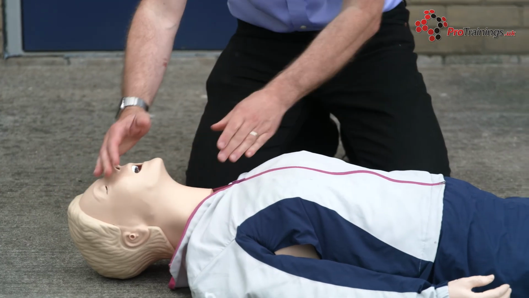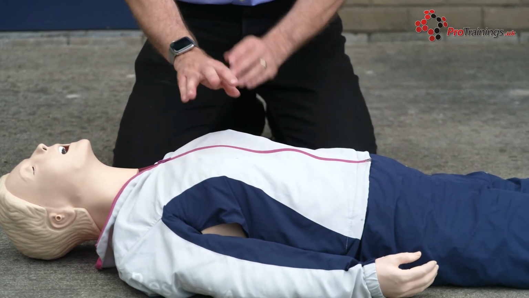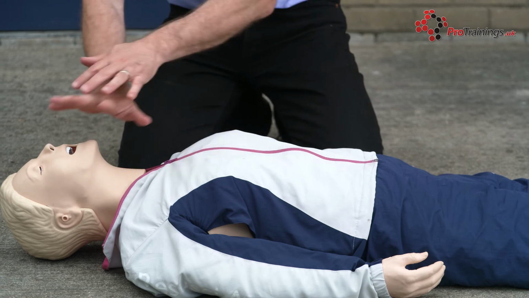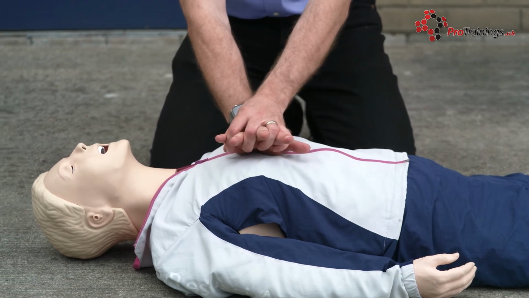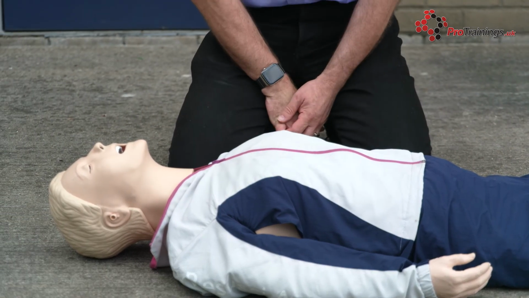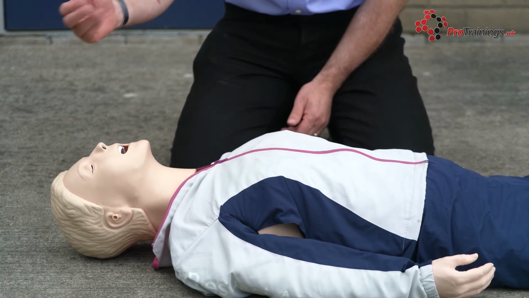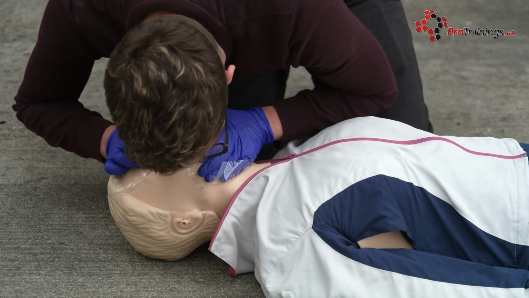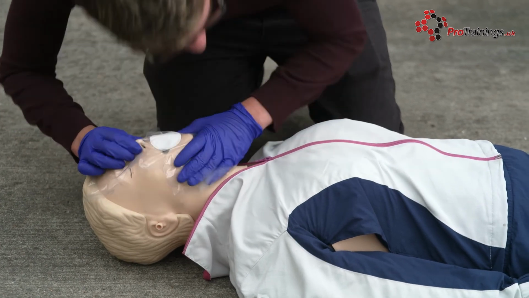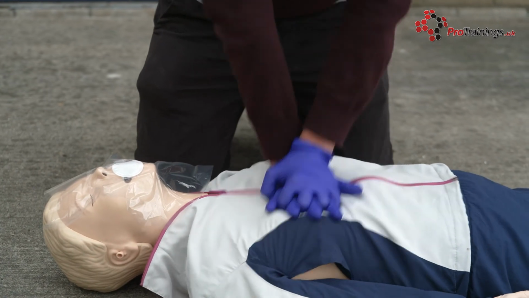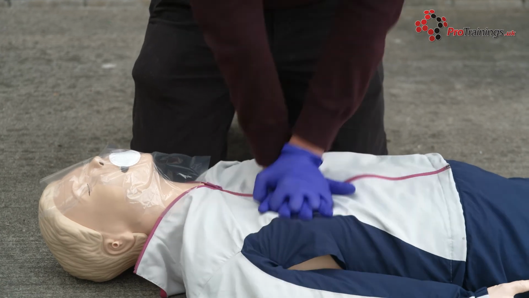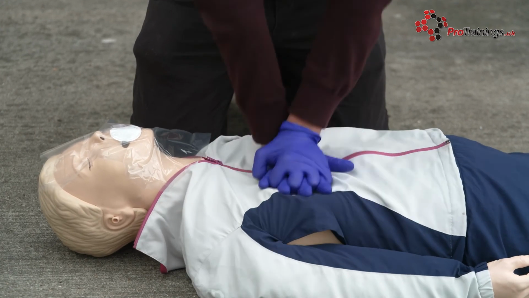Once we've done the 2 breaths, we want to try and do this quickly. From compression 30 through the breaths and back to compression 1, ideally you want to keep that at less than 5 seconds. So it keeps it nice and steady. So breath in, out, in, straight back onto the compressions. And then we go straight up to the top, and we carry on with the compressions. We do 30 compressions, 2 breaths, 30, 2.